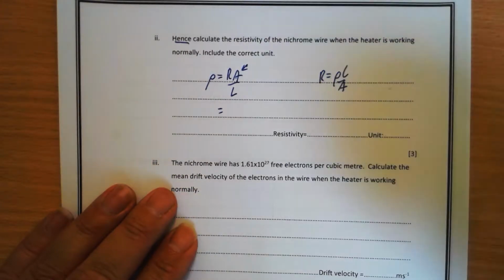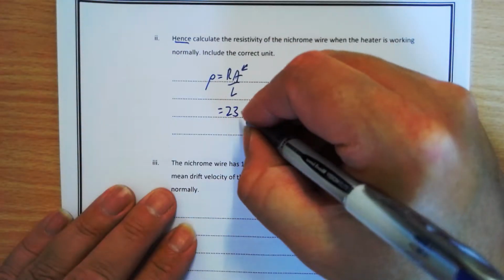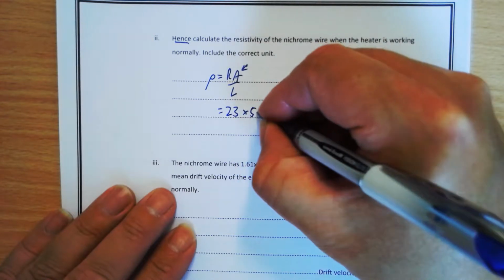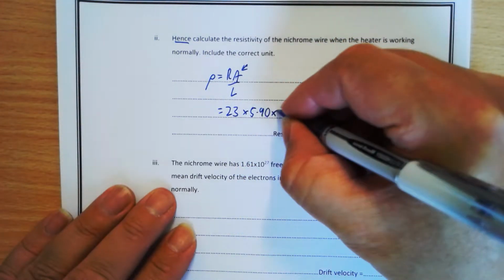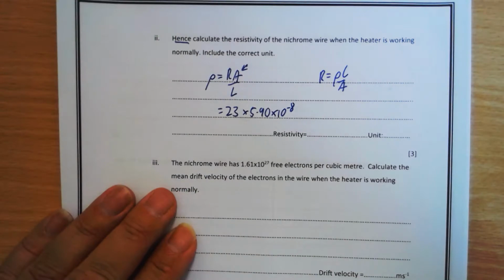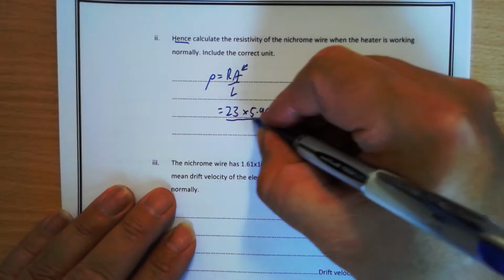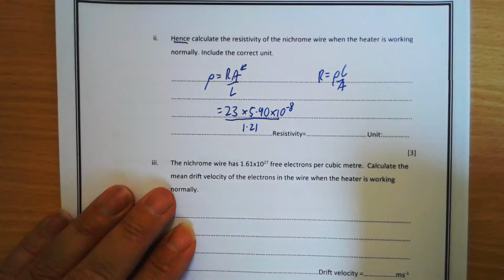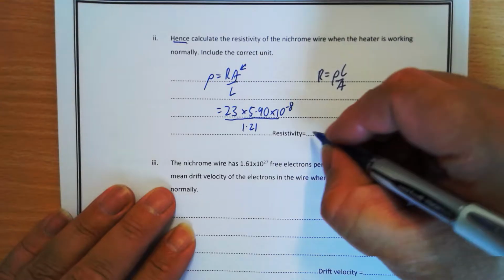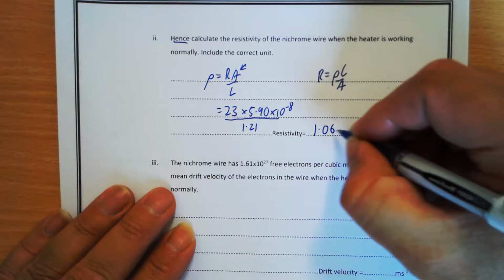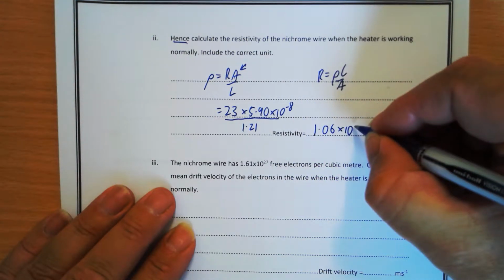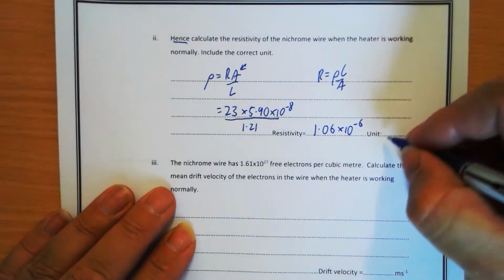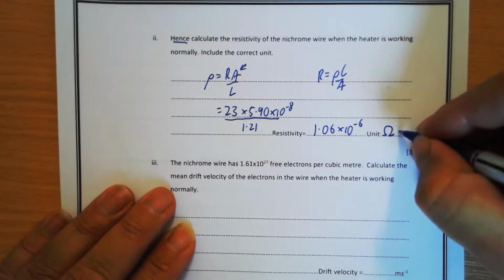23 ohms multiplied by 5.90 times 10 to the minus 8 divided by 1.21 meters, because that's what it tells you the length is in the question, and it's just plugging in the numbers. That gives 1.06 times 10 to the minus 6, and then it's ohm meters.